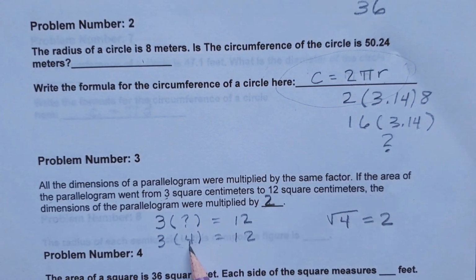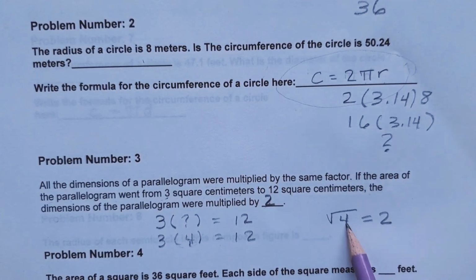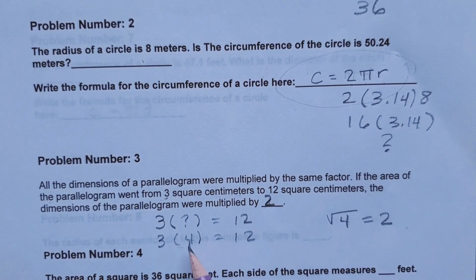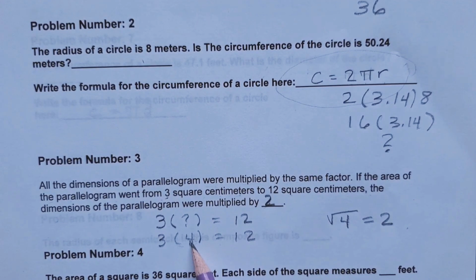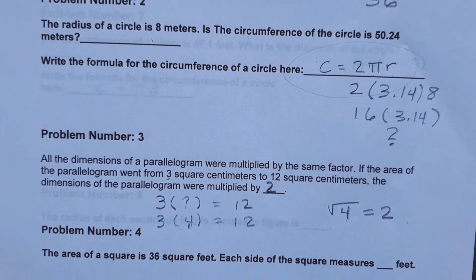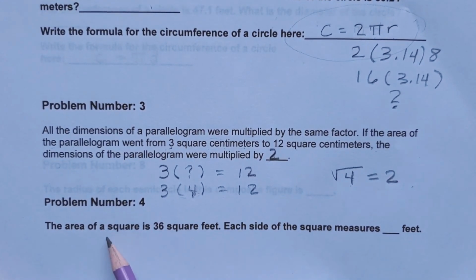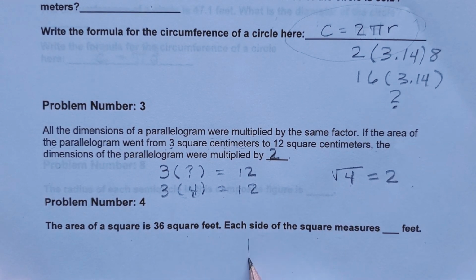Okay? So the answer is not 4. The answer is the square root of 4. Because they're not asking how much did the area change. They're asking how much did the dimensions change. Okay, moving on. The area of a square is 36 square feet. Each side of the square measures what? Okay, if you remember, the sides of a square are all the same.